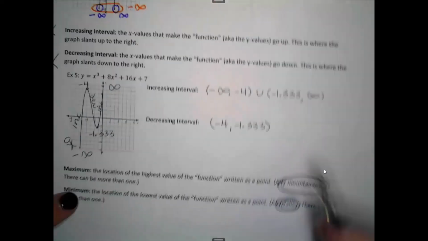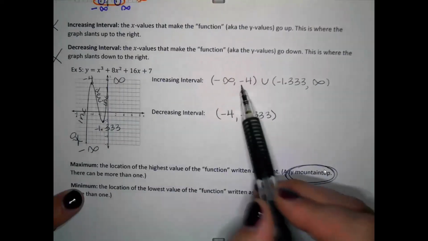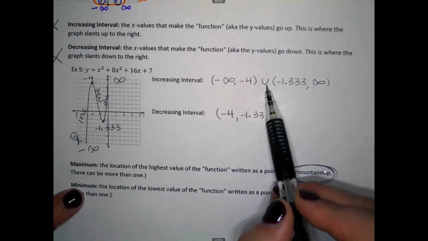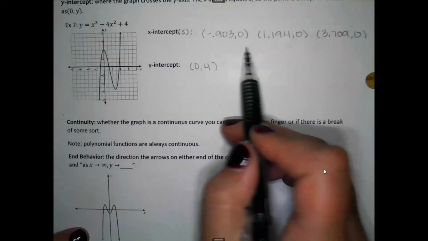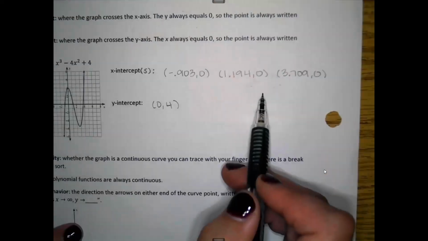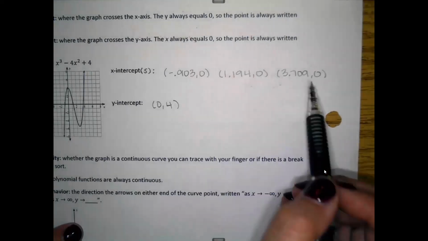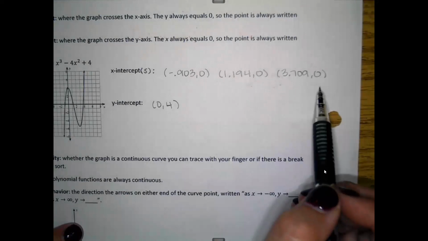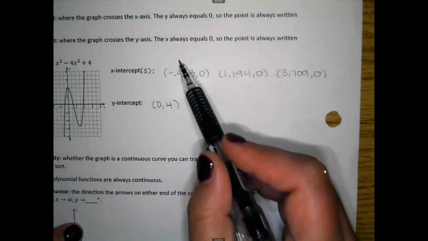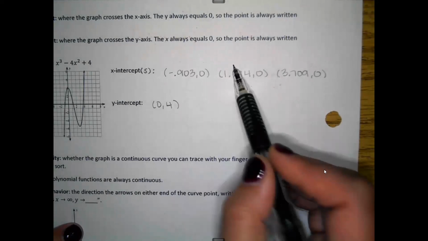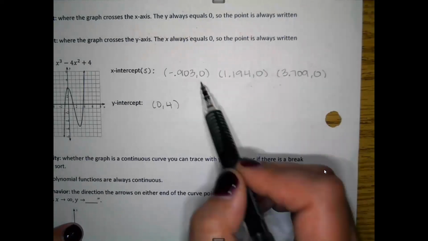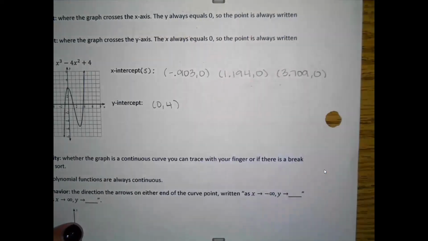Okay, so let's go back and just make sure that we all have the same thing written down. So on the previous page, we had the increasing interval. It had 2 sets of parentheses. It had a U in between, which meant union. Now, even though we have 3 sets of parentheses for answers, we do not have to put the U. And the reason for that is because these are points. We've always written points without having a U in between. These are written as x comma y, x comma y, x comma y. So whenever you are writing points, you do not put the U.